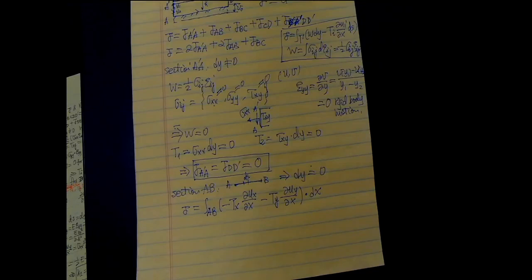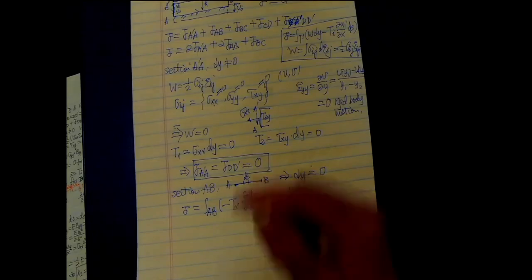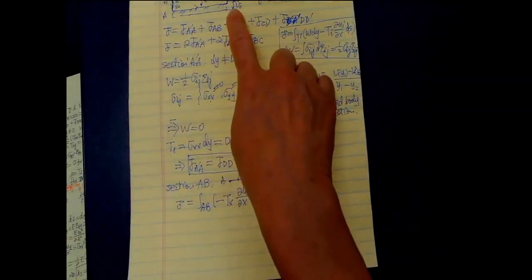Okay, so my Ty will be my sigma yy. Do I know my sigma yy? I'm not sure, because we have a deformation for sure, right?